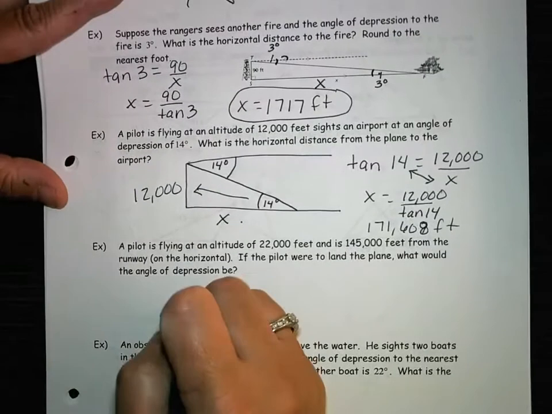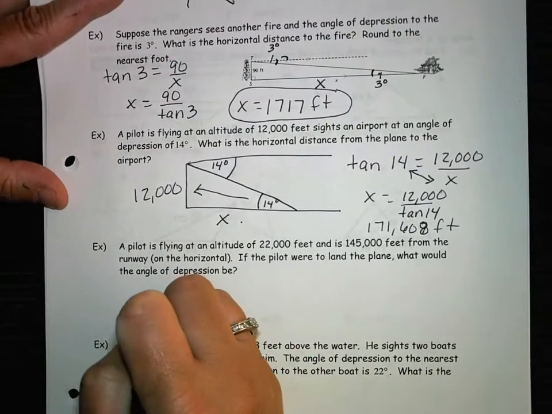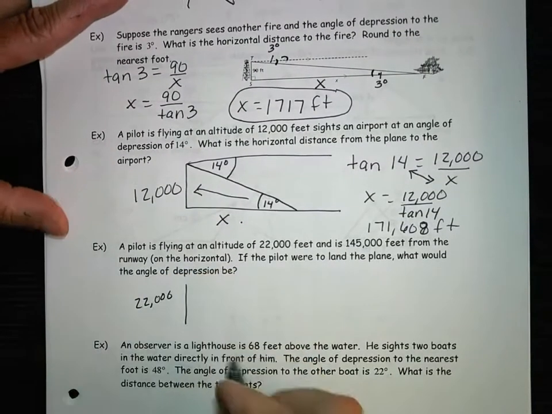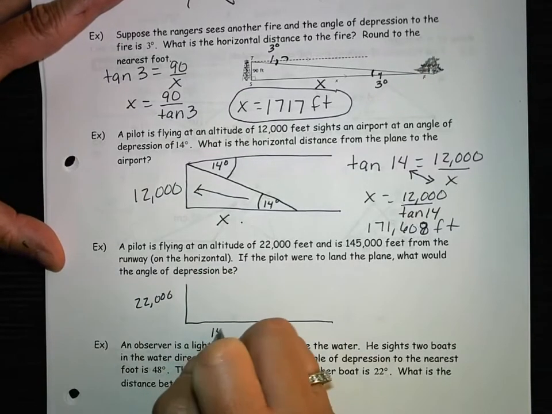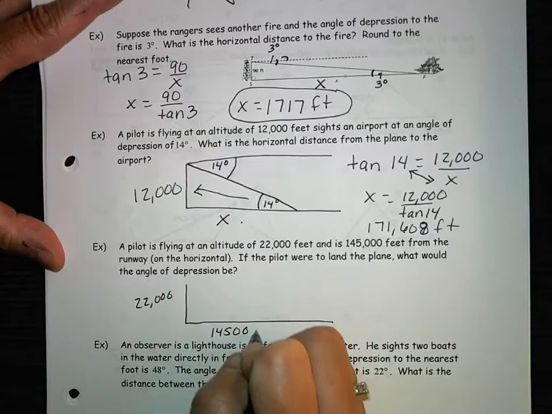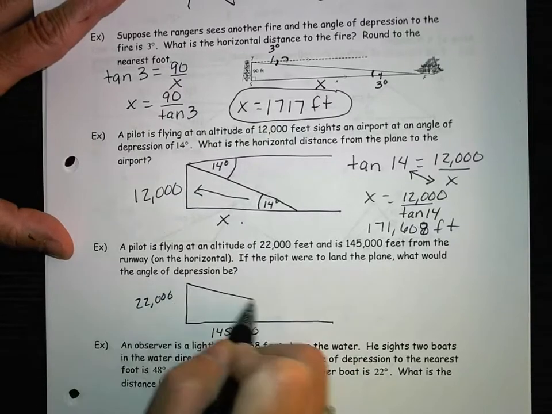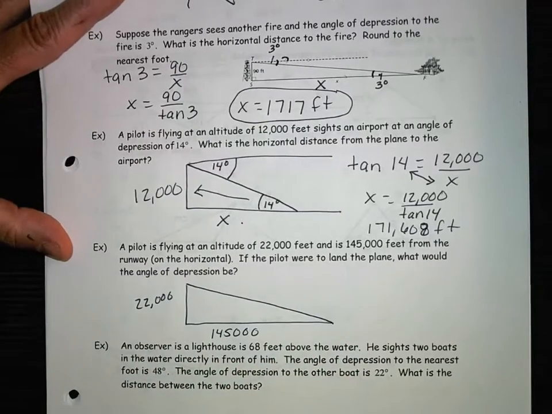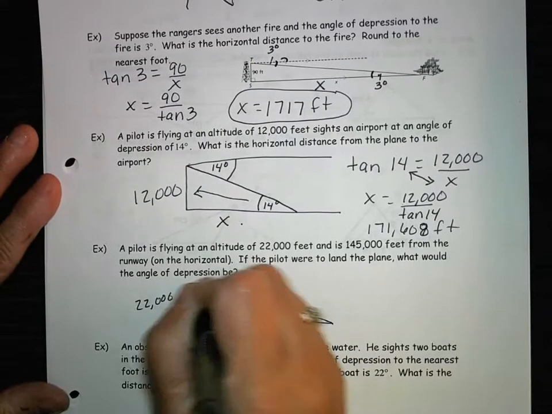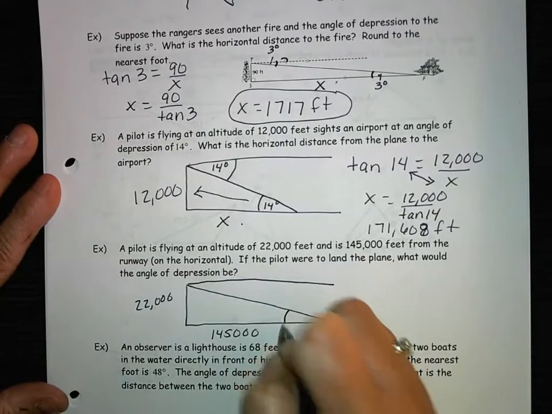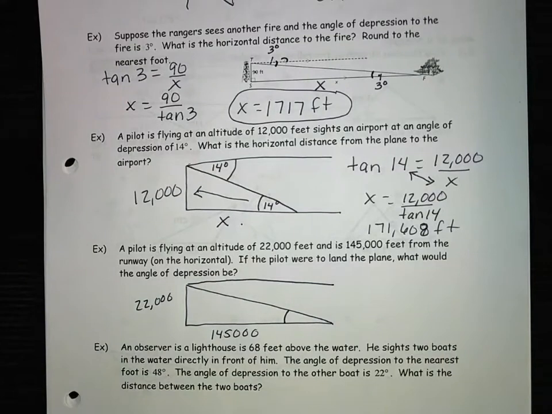Pilot is flying at an altitude of 22,000 feet, and he is 145,000 feet from the runway. And we want to find what the angle of depression would be. So we're trying to find this angle right here.